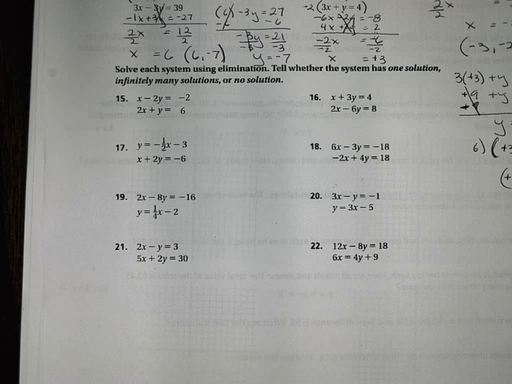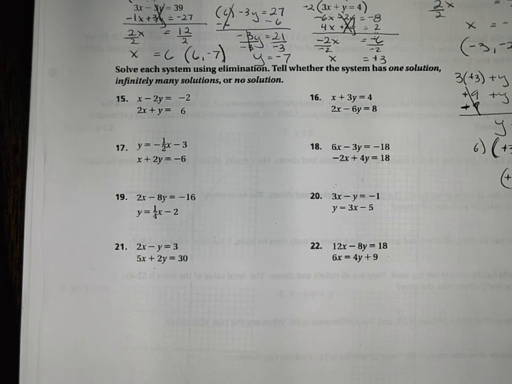Wait a minute here. No, you just add. Something's wrong here. No, that is right. Oh yeah, that's 12. And y equals 0. Yeah, that's fine. Isn't it just positive? Because it's a double negative. It's okay.